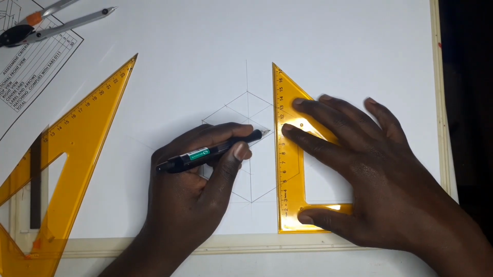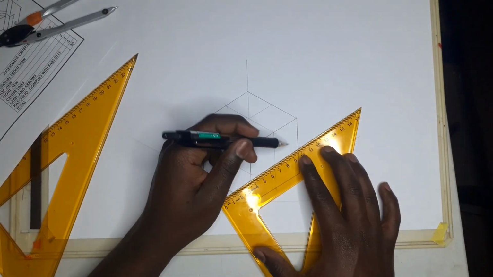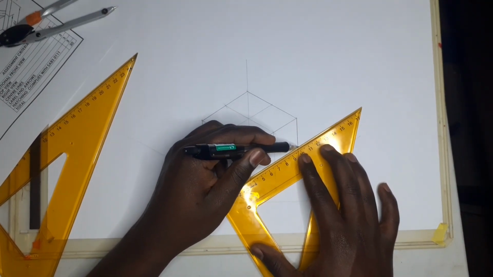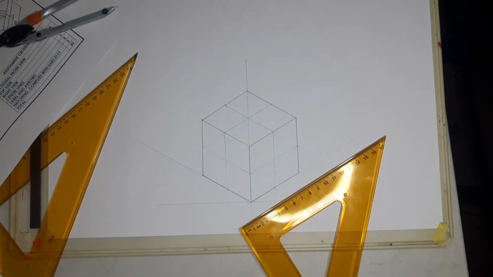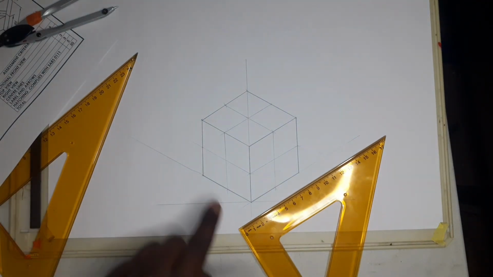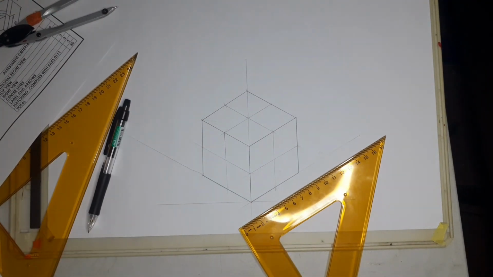So you need to be accurate, guys, with your measurement, because if you're not accurate, you lose marks, and all your drawing must be clean. So you get marks for this construction lines.